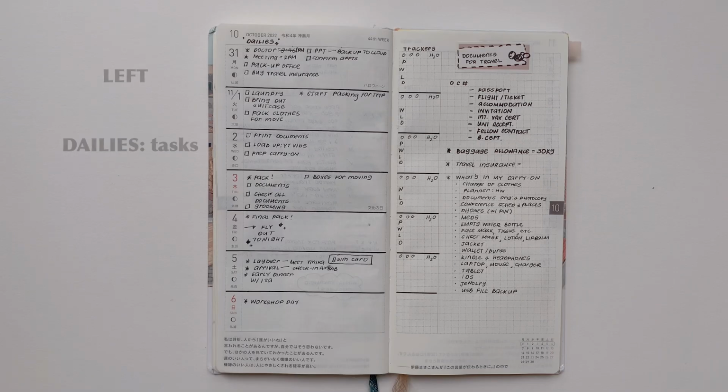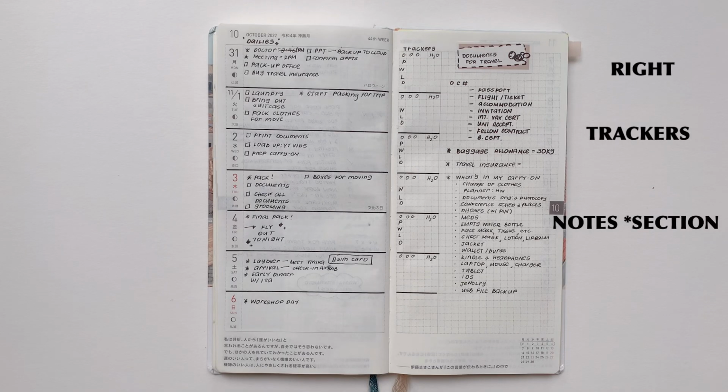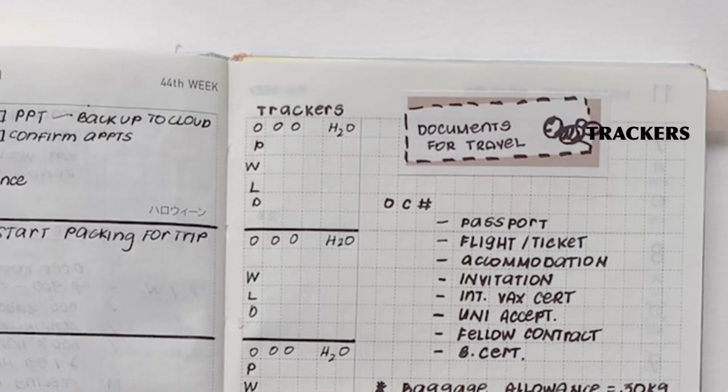And then basically the dailies, they're just to-do lists of appointments, and then I have the little squares that I can check off every time all of these have been accomplished or started. And then on the right page, I have my trackers and my notes pages. With the trackers, I am tracking quite a few things. I could optionally just do one big tracker, but because this layout is relying on the daily divisions, I thought I'd also go ahead and divide the trackers.